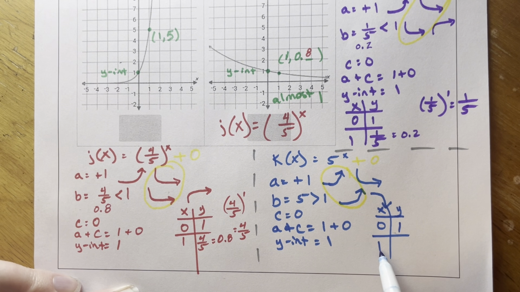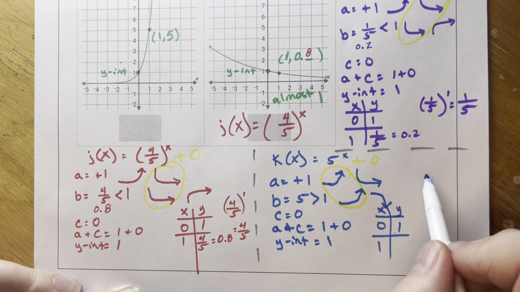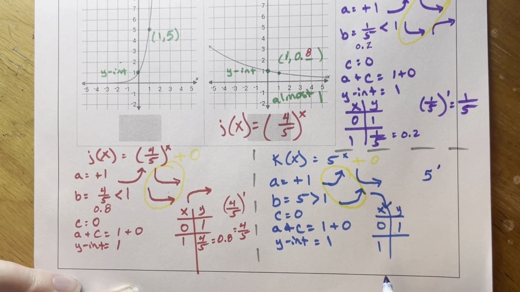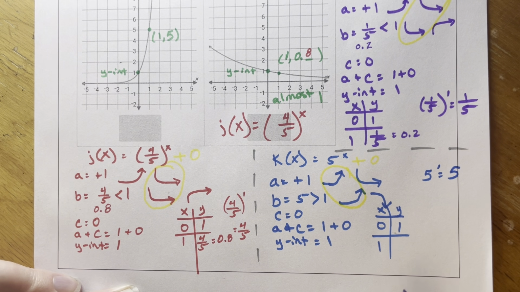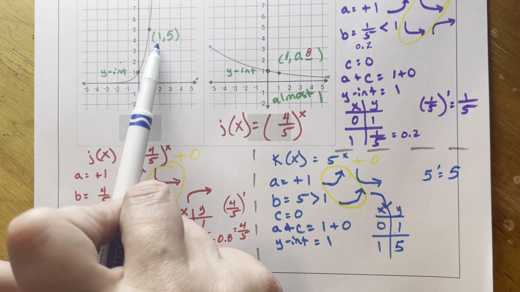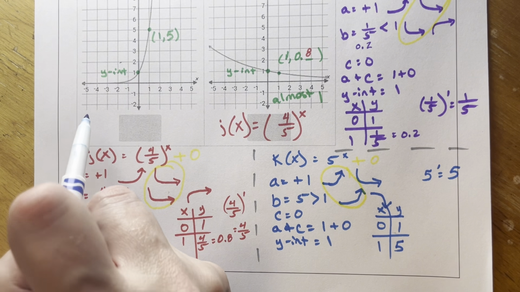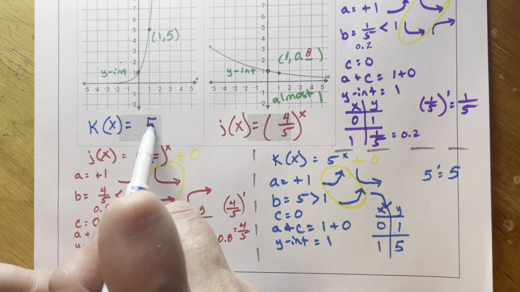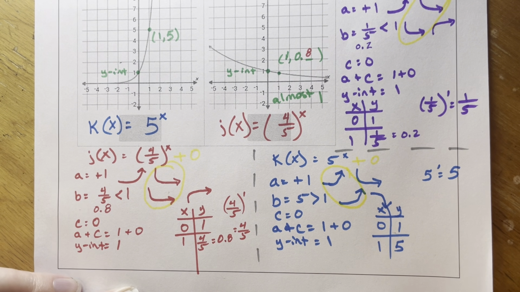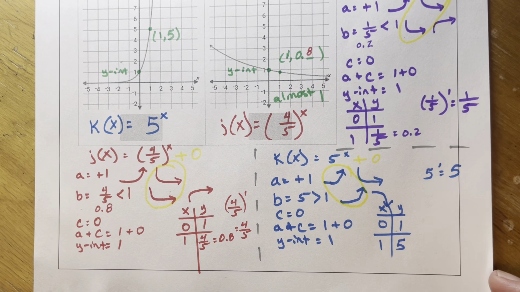Let's plug a 1 in for the X. So 5 to the first power. Any number to the first power is just itself. So that tells me I have a point at 1, 5. And I absolutely do. It's already labeled, which makes it really nice when we can say, hey, everything is in agreement. We have verified that everything that we have works. And there you go.